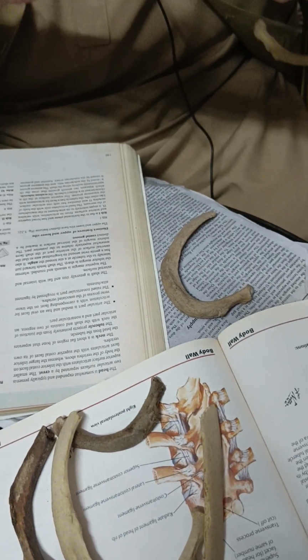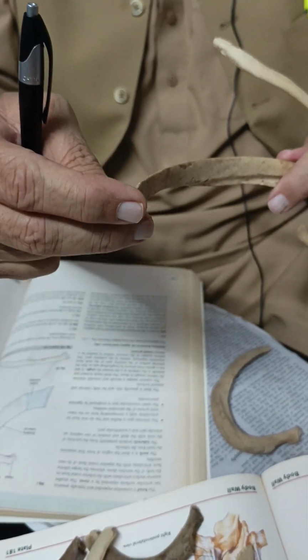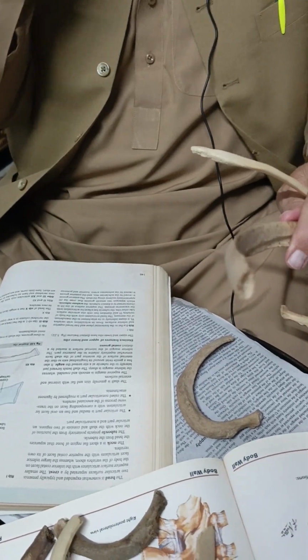The anterior end of each rib is rough, and it is for articulation with the costal cartilage, and through the costal cartilage it articulates with the sternum. These are the characteristics of the typical rib, and the typical ribs are from 3rd to 9th ribs. Okay, then the atypical ribs I will discuss in the next lecture. Thank you.